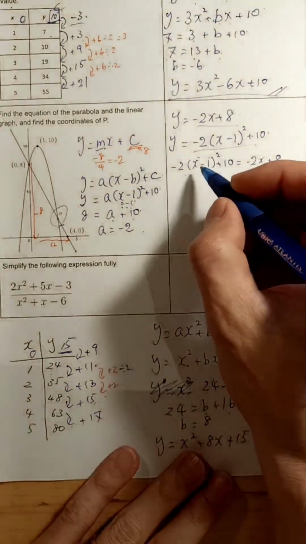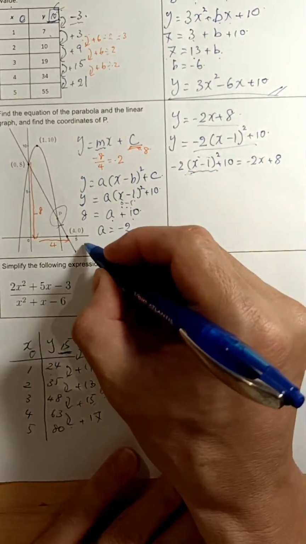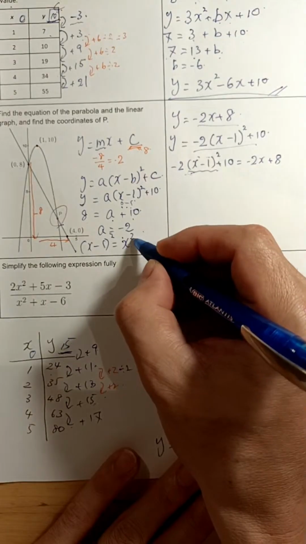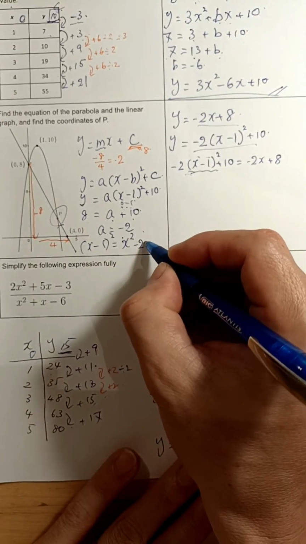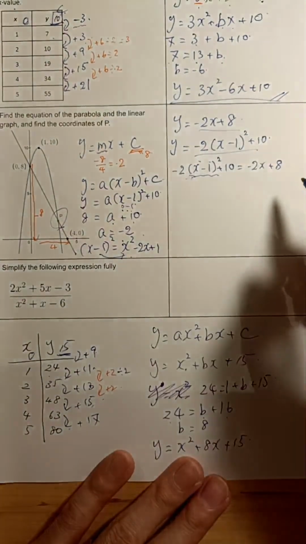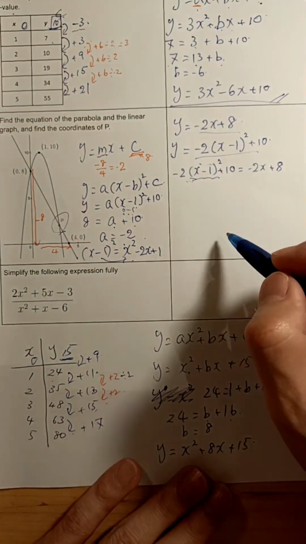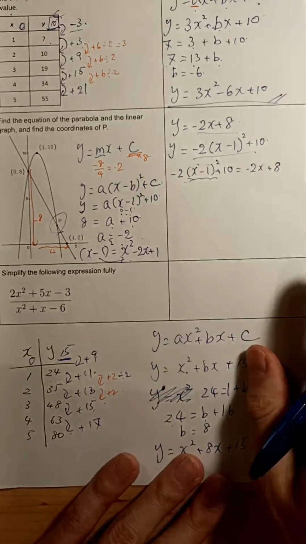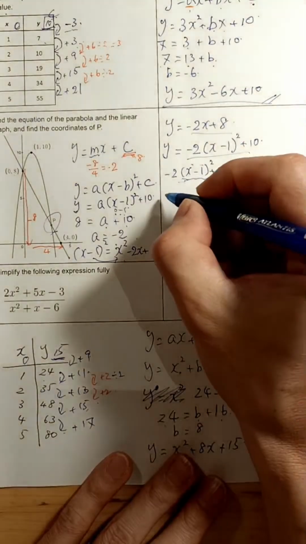Sorry. I just expand this part. (x minus 1) to the power of 2 is x squared minus 2x plus 1. You can take time to do this one, okay? You've got basically 3 hours. You should be able to spend 3 hours for this exam, so don't hesitate to take time, okay?